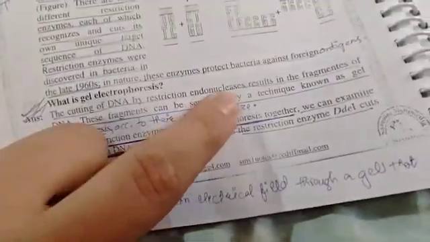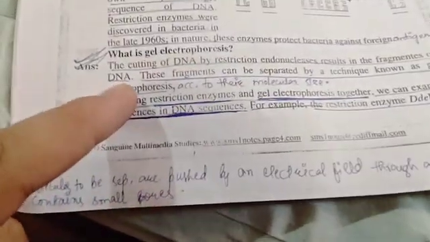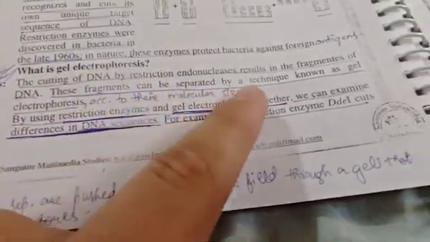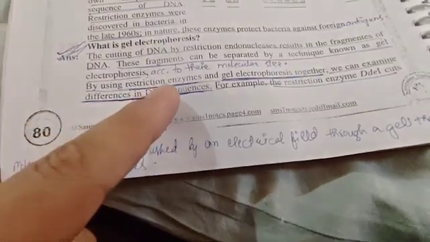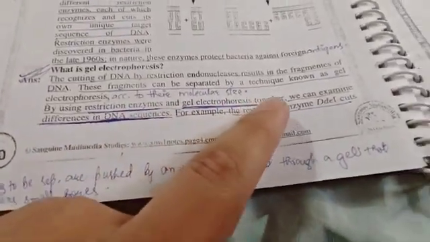Next question we have: what is gel electrophoresis? The cutting of DNA by restriction endonucleases results in fragments of DNA. These fragments can be separated by a technique known as gel electrophoresis according to their molecular size. By using restriction enzymes and gel electrophoresis together, we can examine differences in DNA sequences.